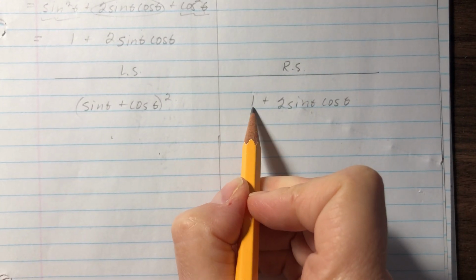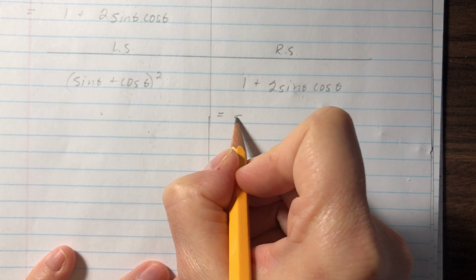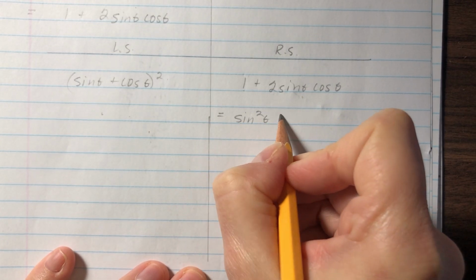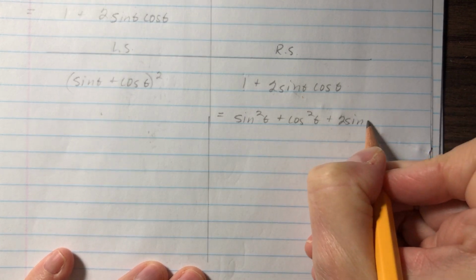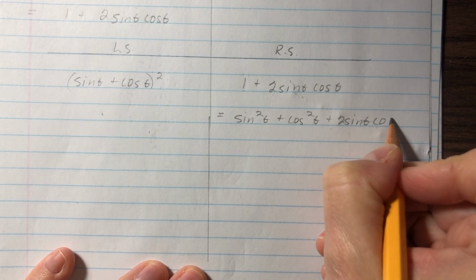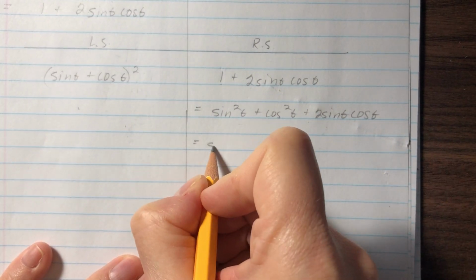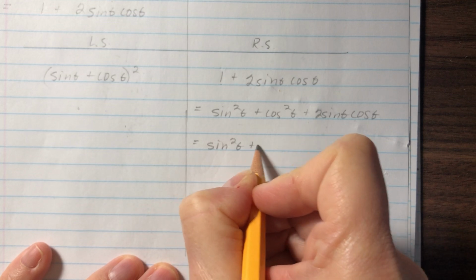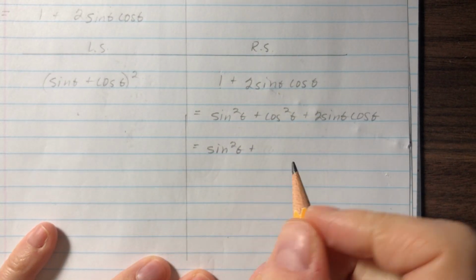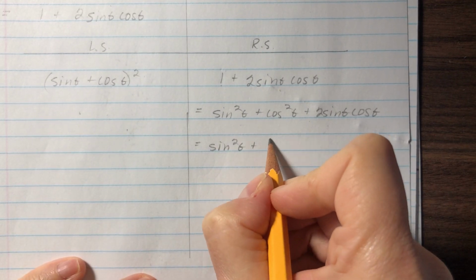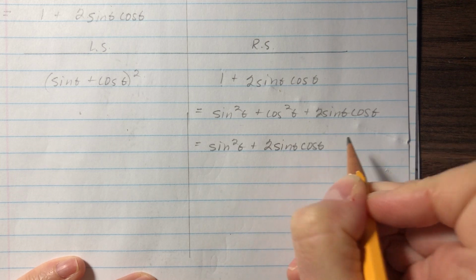Now I know the 1 here can be replaced with my Pythagorean identity of sine squared theta plus cos squared theta. And if I rearrange this so that my squared terms are on the outside, what I end up with is actually either a simple trinomial or a perfect square trinomial that I can then factor.